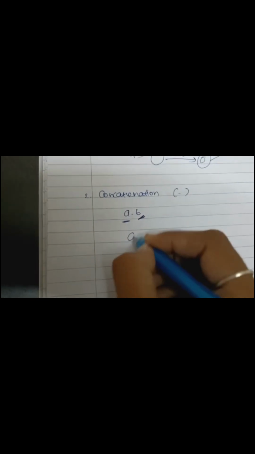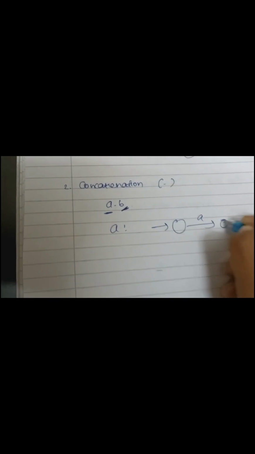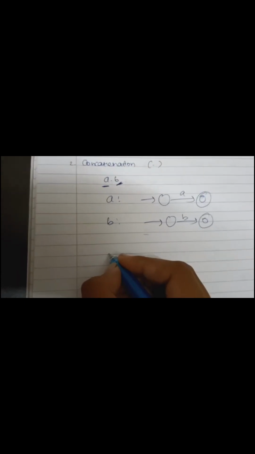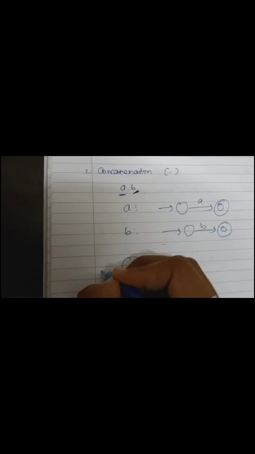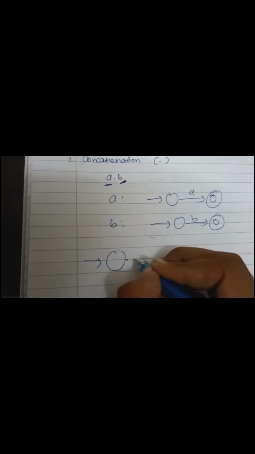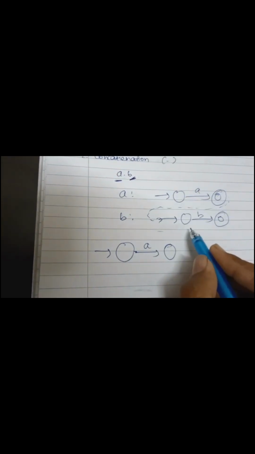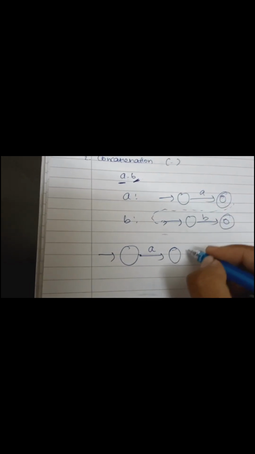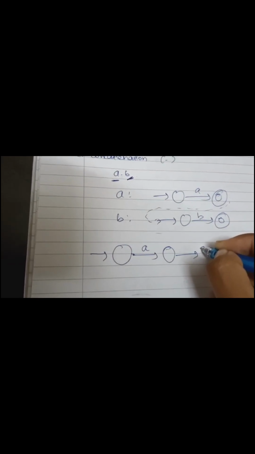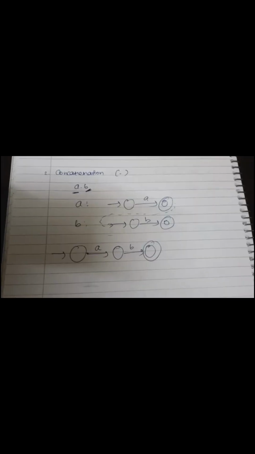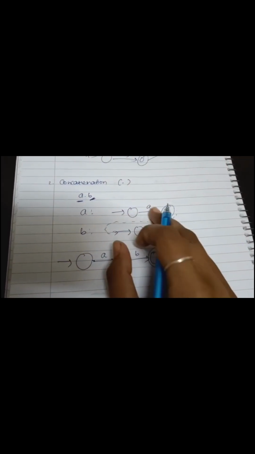Okay, let's see with an example. See, A will be represented as what? This. When I have A, I'll be transited to the final state. Similarly for B, when I have B, I'll be transited to the final state. Now, when I'm doing concatenation, first of all, my initial state will be what? The initial state of A. So this will remain as it is. Now my final state of A will be joined with the initial state of B. So this will be joined with the initial state of B, and the final state of A will no more be the final state. So this will be connected to this. In simple terms, we are just combining both NFAs as we are doing the concatenation.